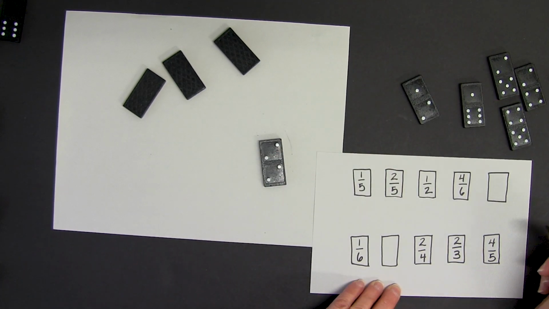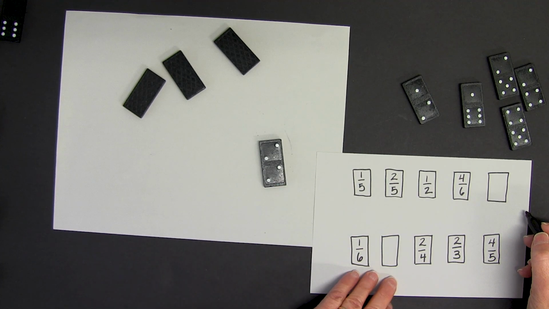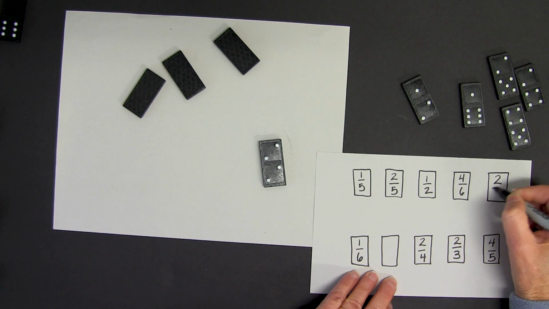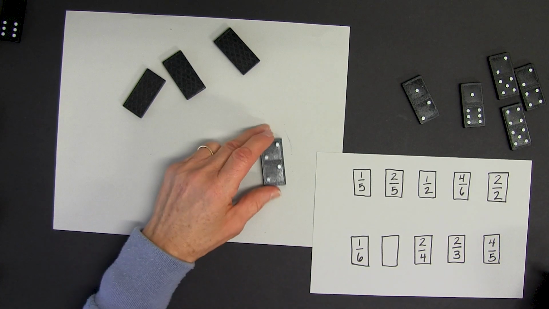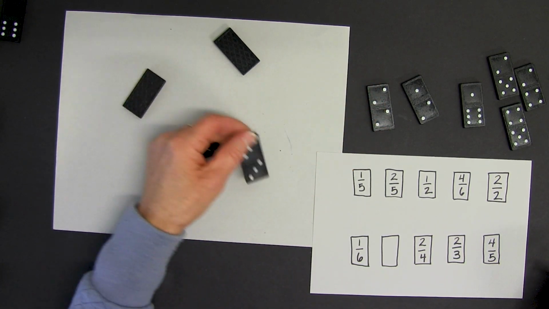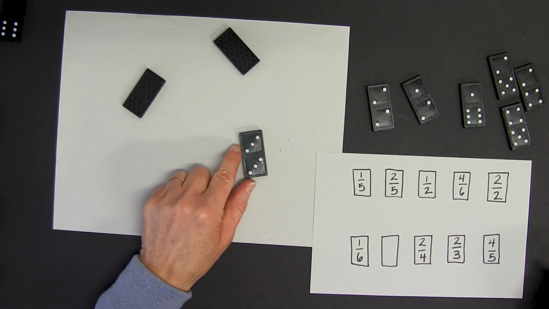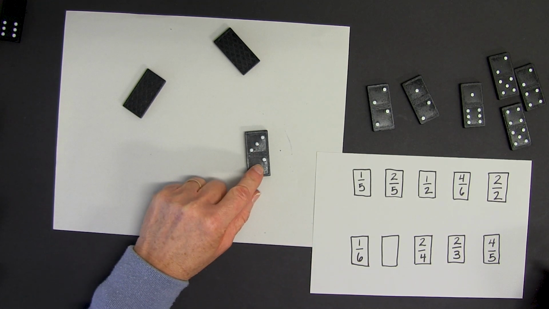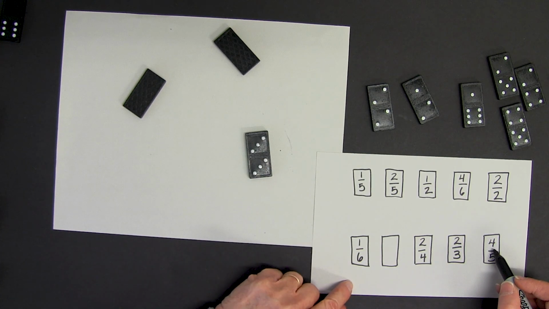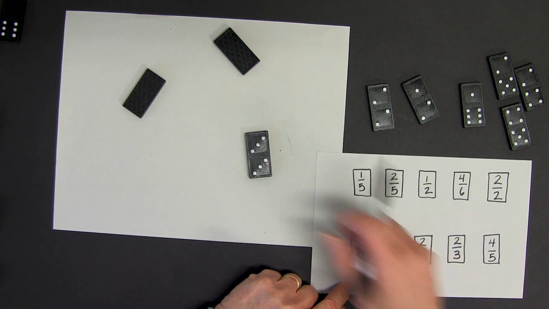And now it's my turn. I have 2/2. Oh, that's the same as a whole. Wow, that worked out really well for me. Now it's my partner's turn. Oh, my partner has 3/3. 3/3 is a whole. It would have to go on this side.